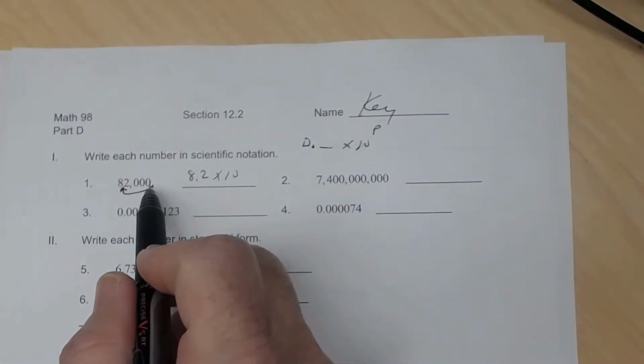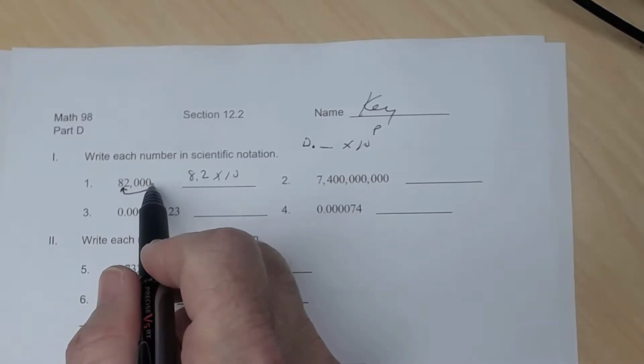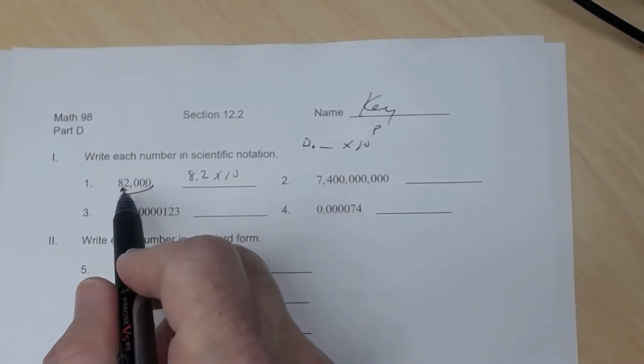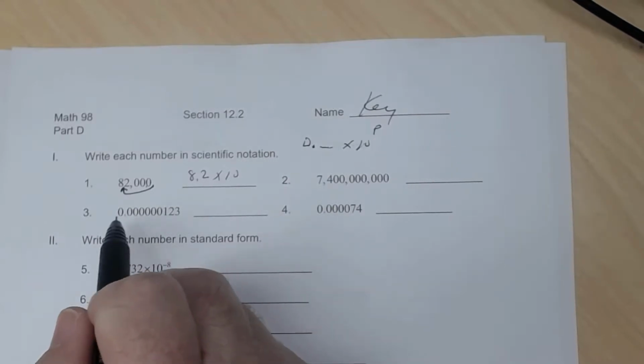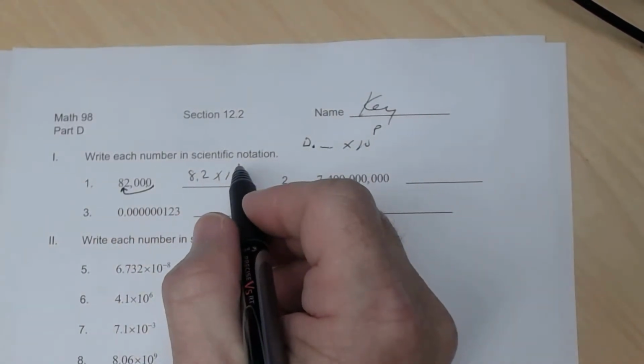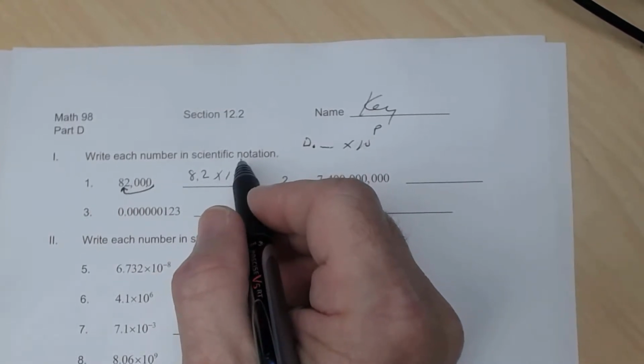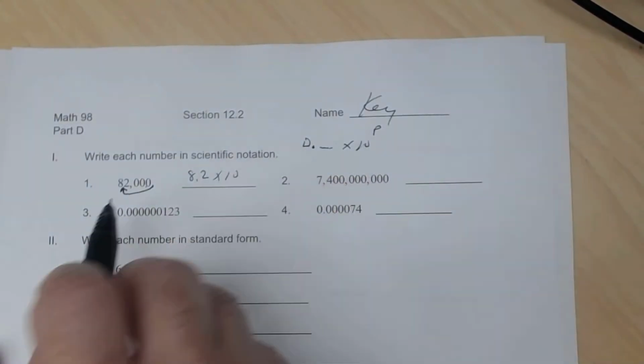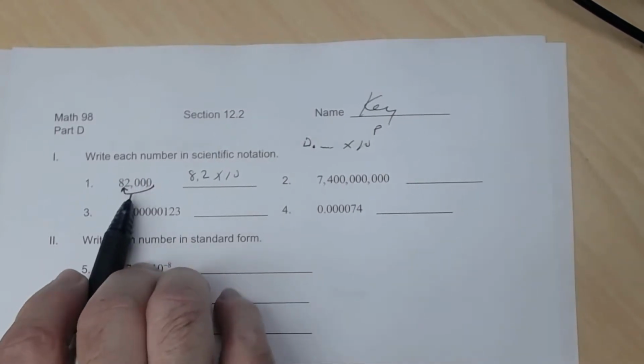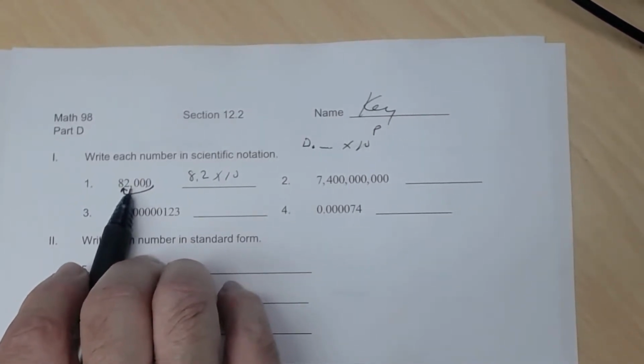Now notice that whenever you move to the left, you are moving by a multiple of 10. So that's 1, 2, 3, 4. You moved 4 places to the left. It gets a little confusing for students because when they move to the left, they want to say negative because of the number line. But you have to remember, this is a number bigger than 1. 82,000 is a big number.